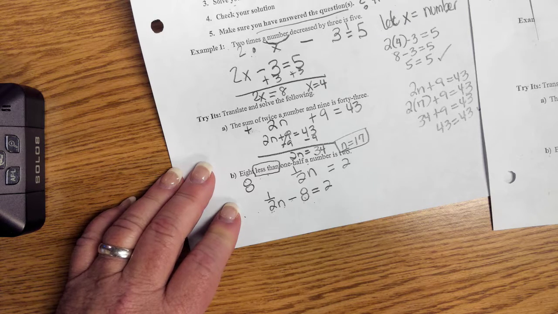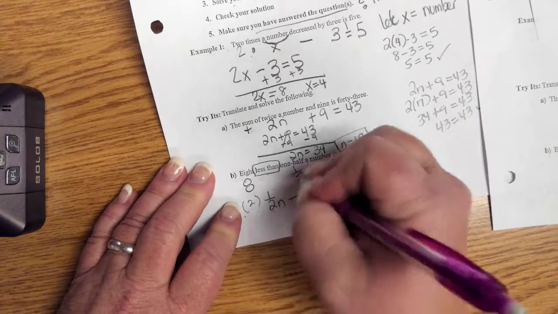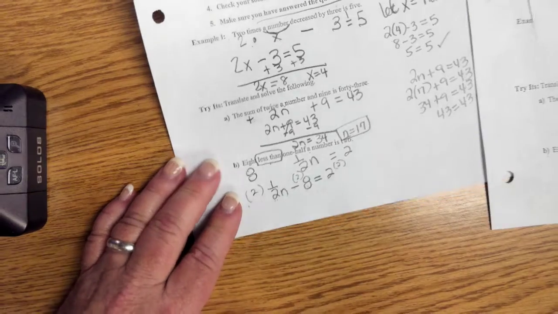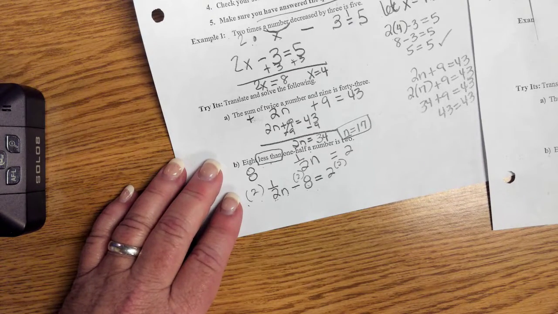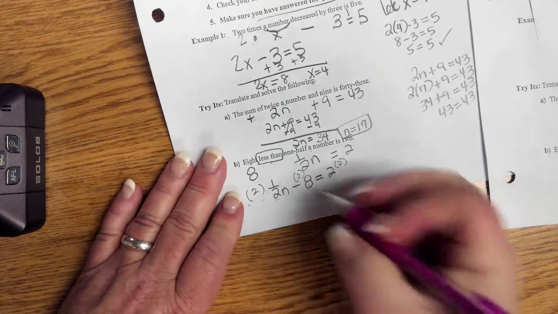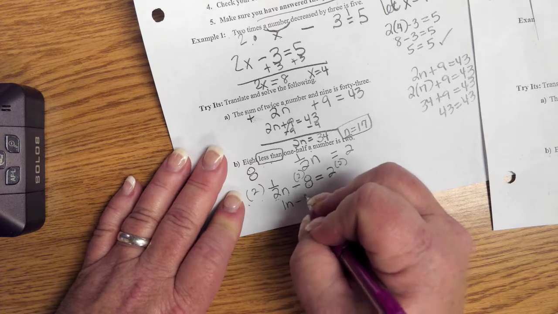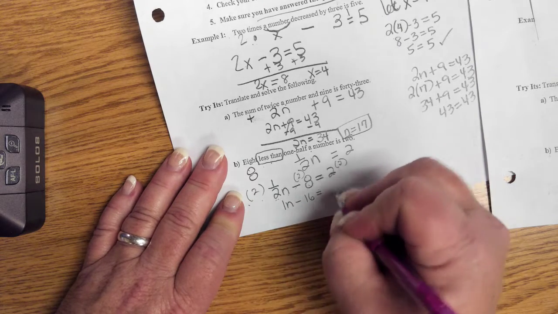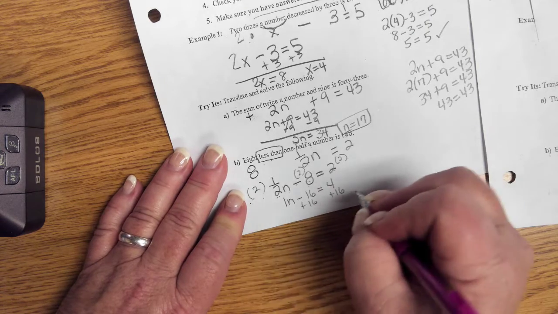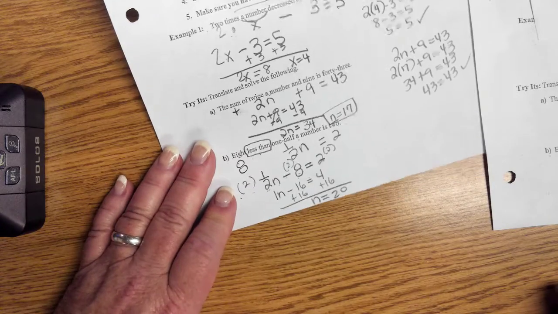I told you to establish a pattern, didn't I? Okay? So let's multiply everything by 2. It doesn't matter which way you do it, as long as you get rid of your fraction at some point. I mean, I could have added 8 to both sides. This one's pretty simple, but I would get 1n, and I would get minus 16 is equal to 4. Add 16 to both sides, and I find out that n is equal to 20. Okay?